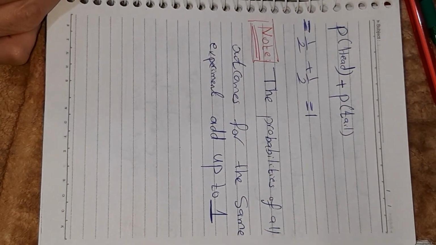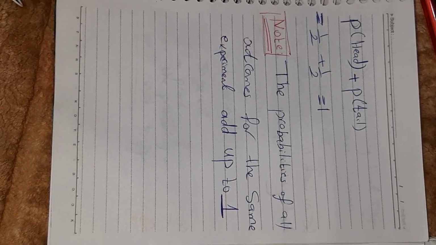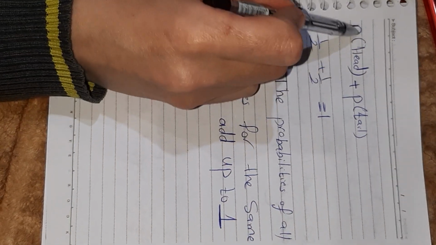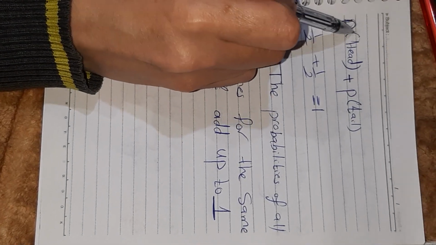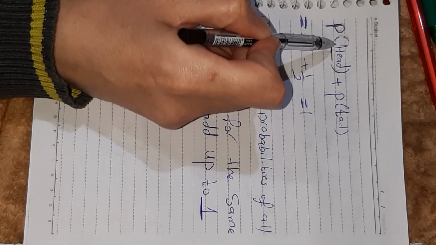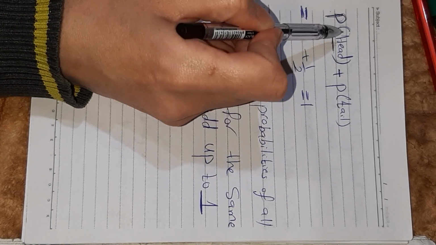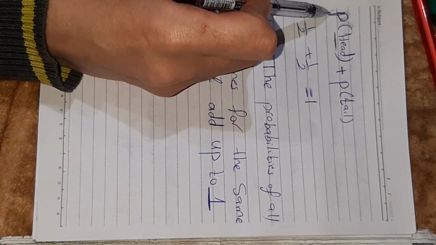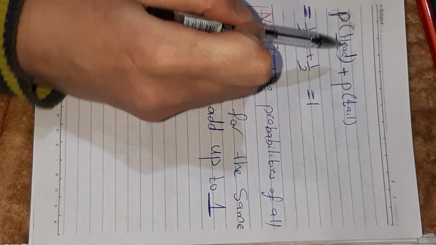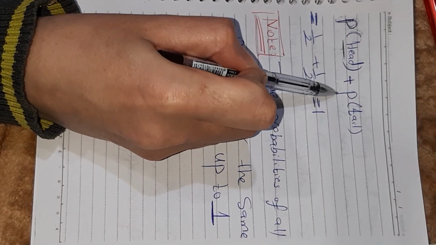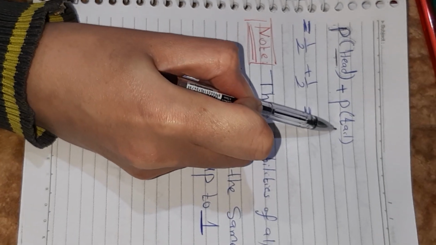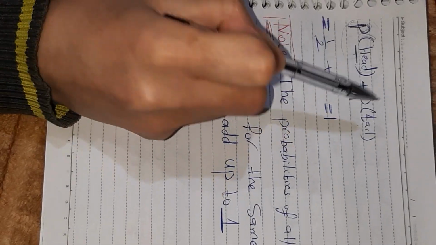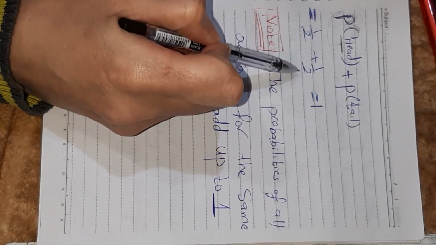Now, you have to know that from this experiment, instead of writing the probability of getting a head, we write P, two brackets, head. The probability of getting a head plus the probability of getting a tail: the probability of getting a head is half, the probability of getting a tail is half.